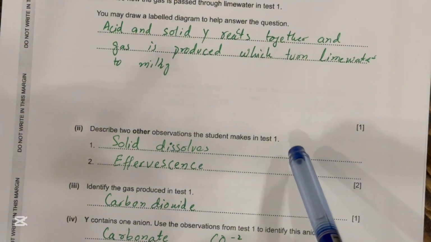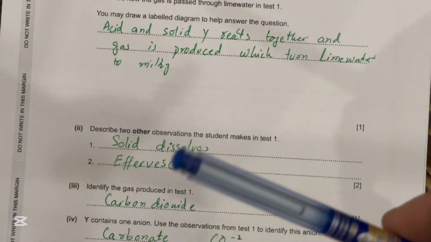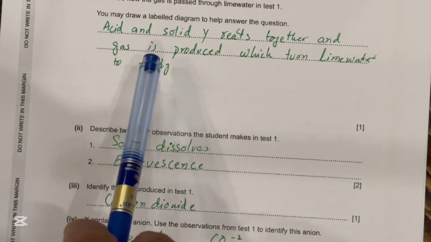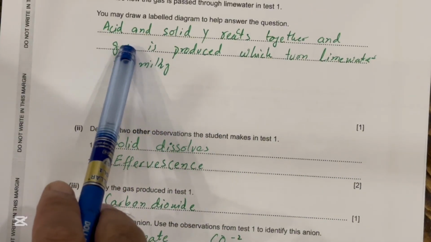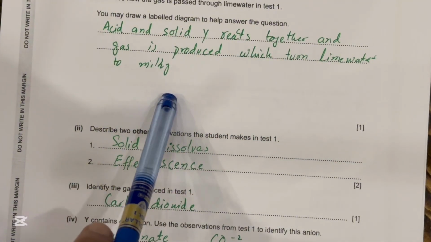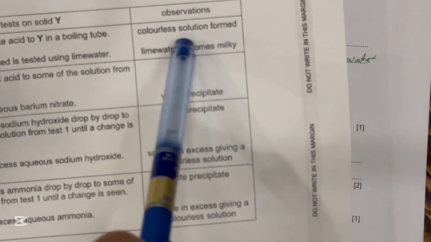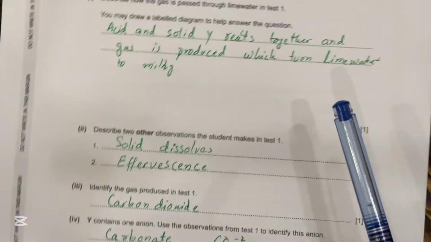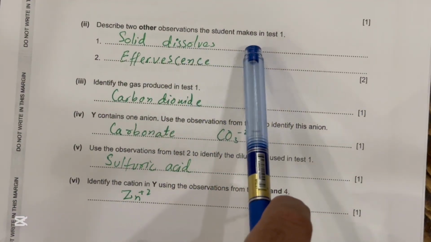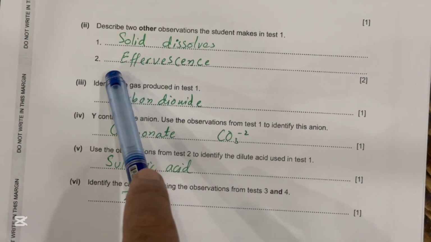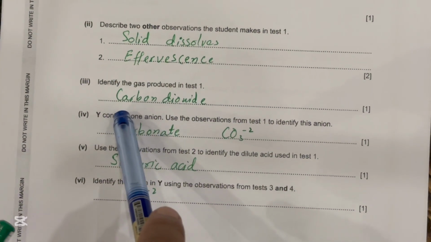I didn't draw the diagram. You can simply draw the tubes and show a delivery tube to show a downward delivery, or you can write simply to get the 1 mark. Acid and solid Y react together and gas is produced which turns lime water milky. Simply you just have described what you have performed in the test, and the observation was already given. Next part is also from this test, that is describe the 2 other observations that the student can make in the test. The solid dissolves because solution is formed, and effervescence will be observed. So you can write that.